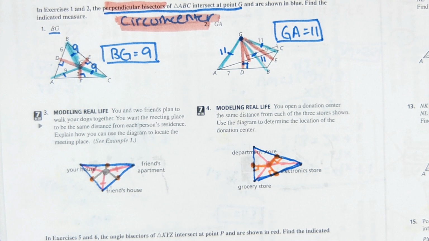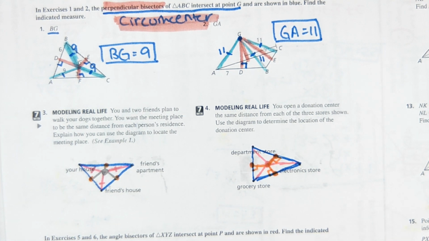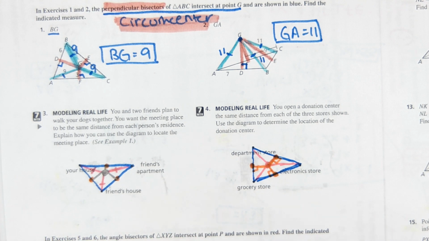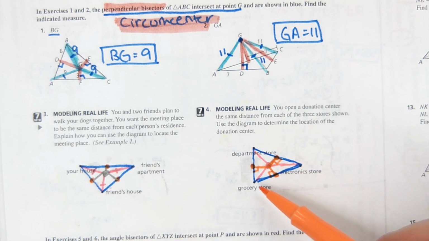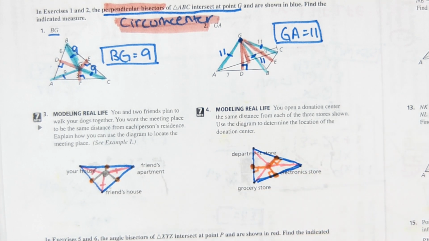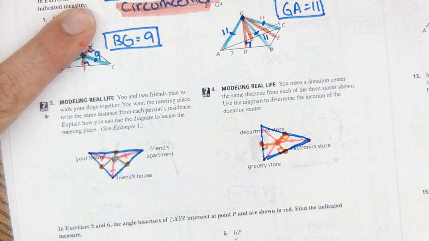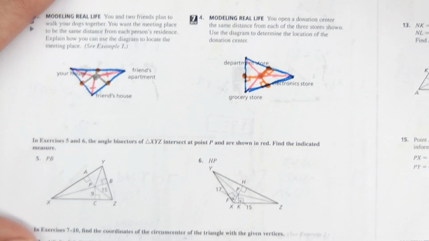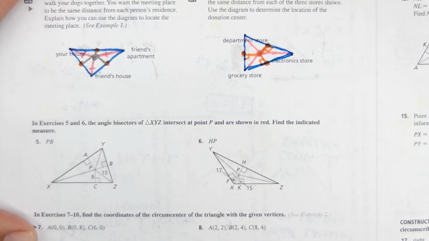Something we will do toward the end of the year when we're reviewing this is we'll actually make constructions to find the circumcenter. So if you found the perpendicular bisector of each line, then you could find the circumcenter exactly, but we'll save that for later. Okay, now down here, we look at the numbers a little bit more.